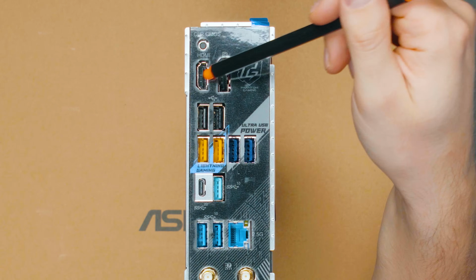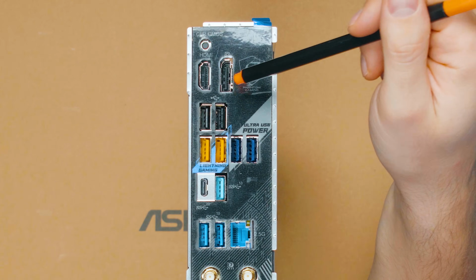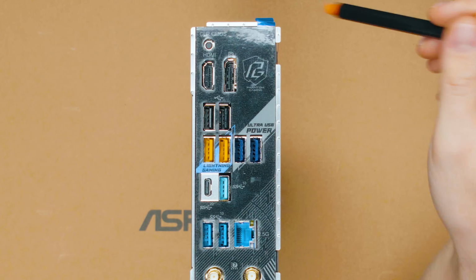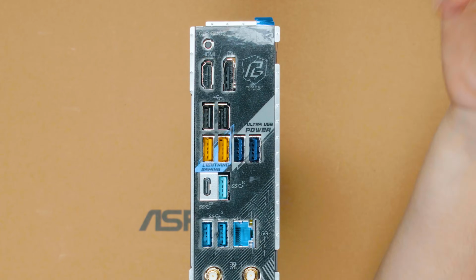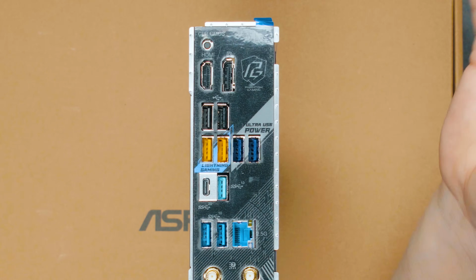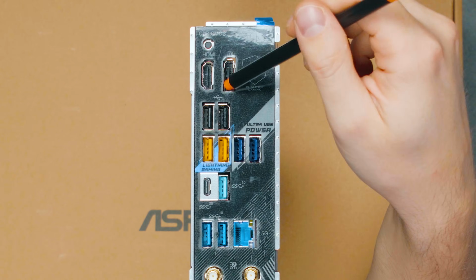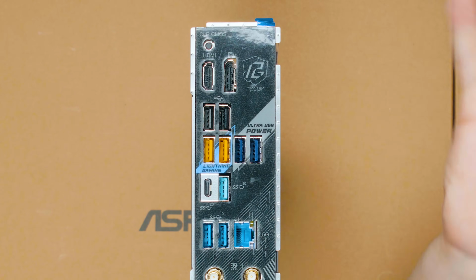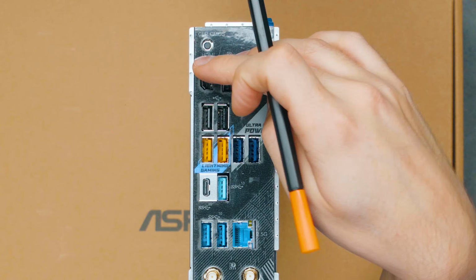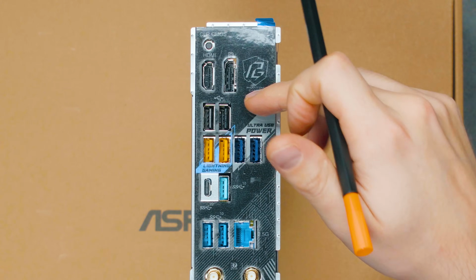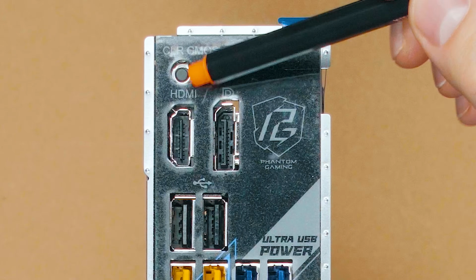So what we can see on the top here is HDMI and DisplayPort output. That comes from the iGPU of the CPU. If you've got an iGPU in there, so a non-F variant of CPU, you can get a video output in there as well. So even if you don't have a dedicated GPU in here, you can get dual monitor support with just this motherboard. We have a clear CMOS button in there.